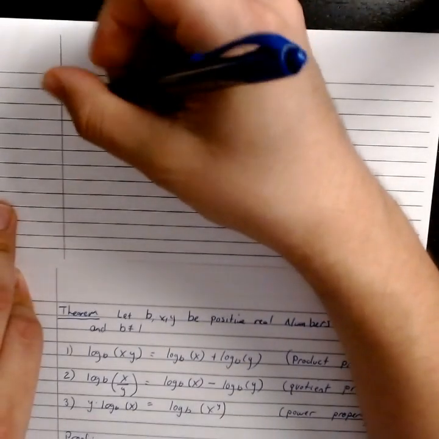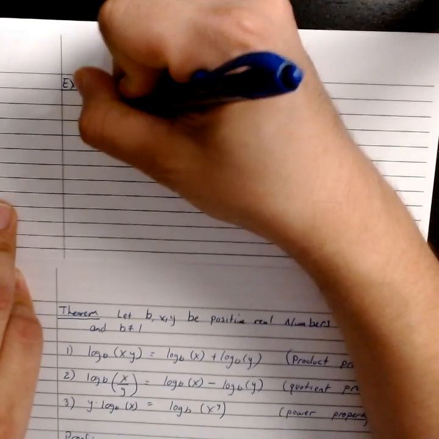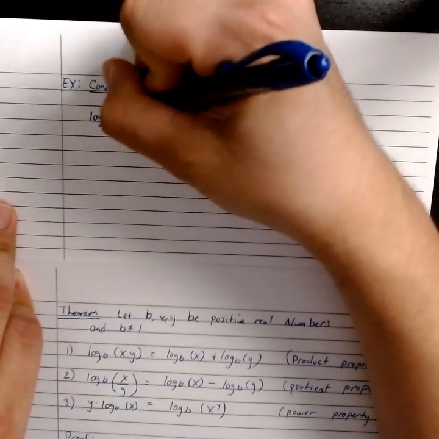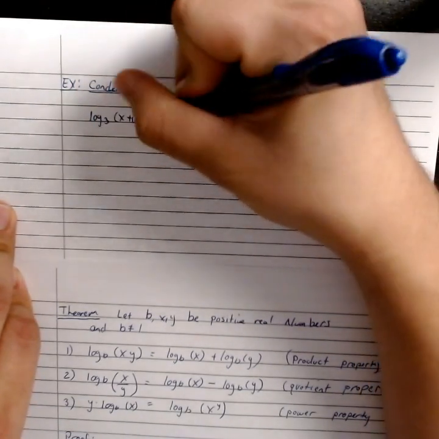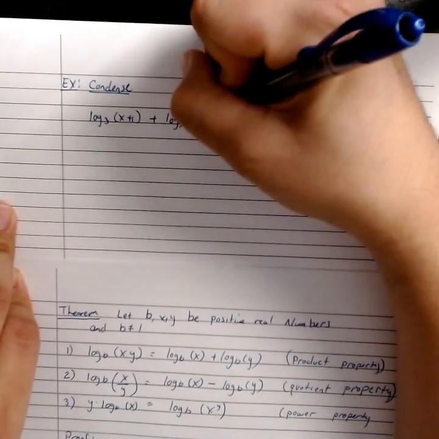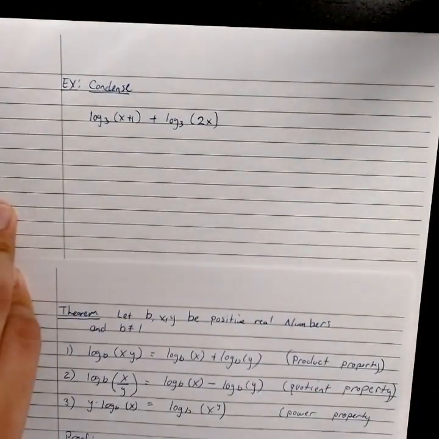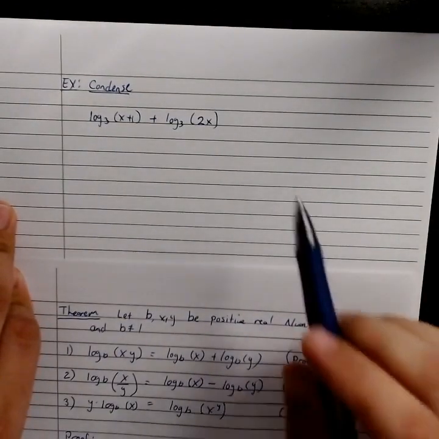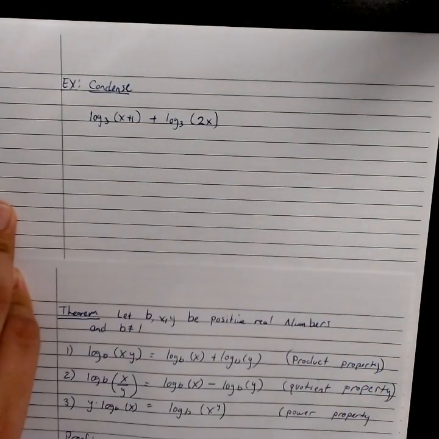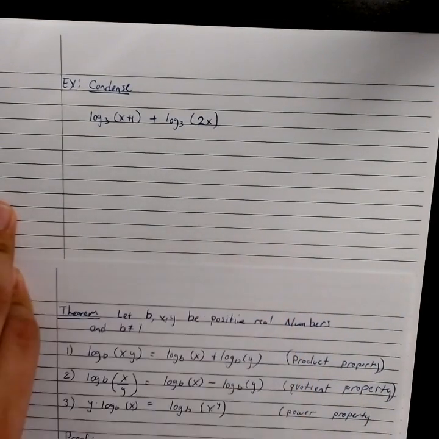So our first example, let's start off simply. We're going to do several of these examples all in a row. Let's say we have the log base 3 of x plus 1, plus the log base 3 of, let's say, 2x. Okay. Well, here I have two different logarithms, but they both have the same base, and they're being added.